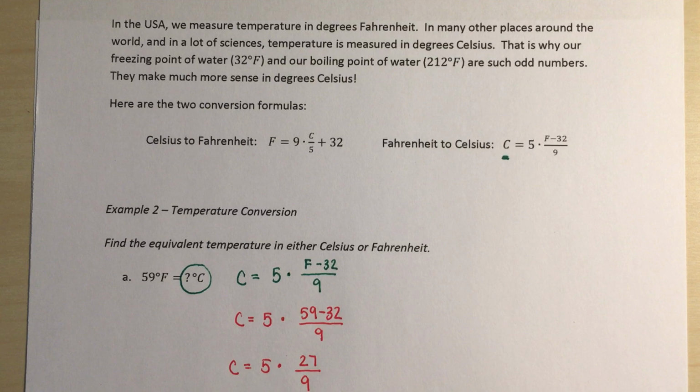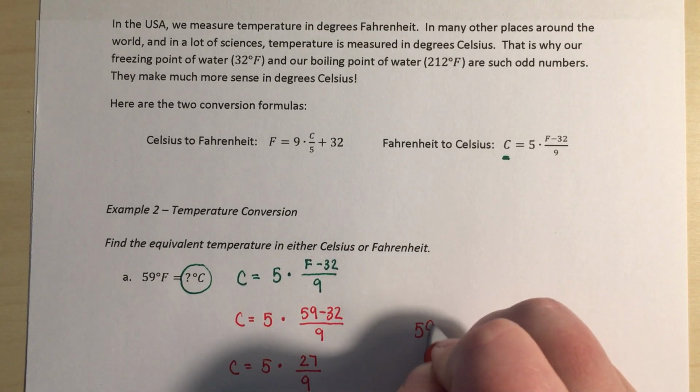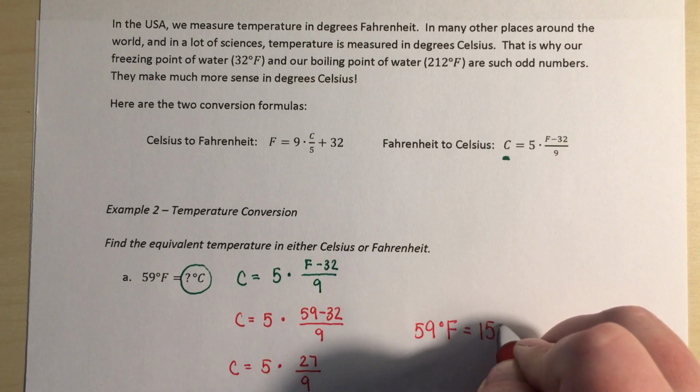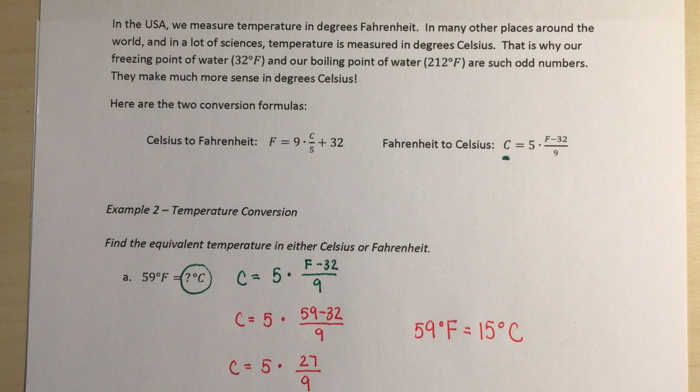Now, thinking about order of operations, or thinking about these as fractions, we kind of have a couple of options here. I'm going to go ahead and divide those. 27 divided by 9 gives us 3. Right? 5 times 3 gives us 15. So our final answer: 59 degrees Fahrenheit equals 15 degrees Celsius.